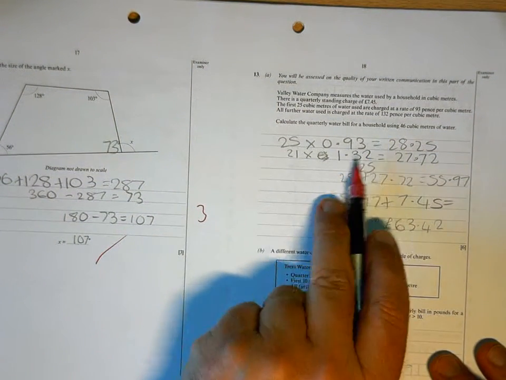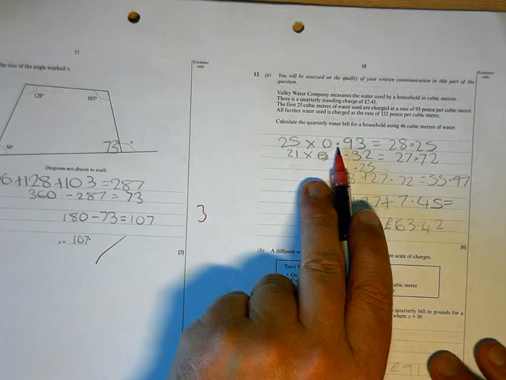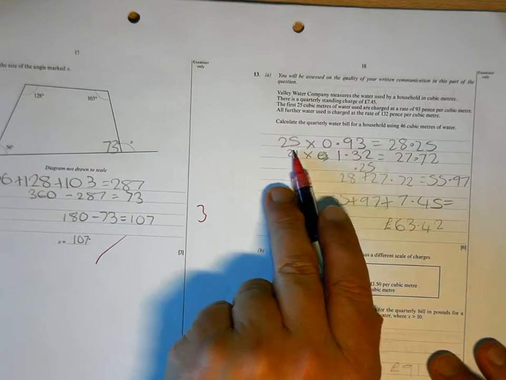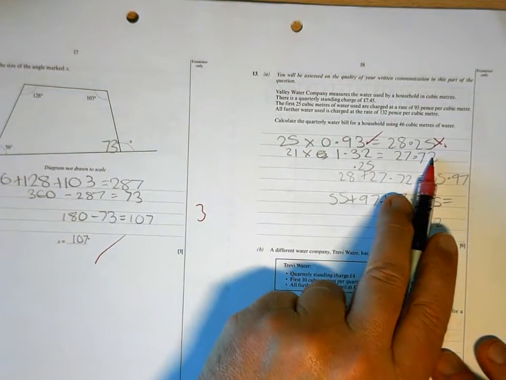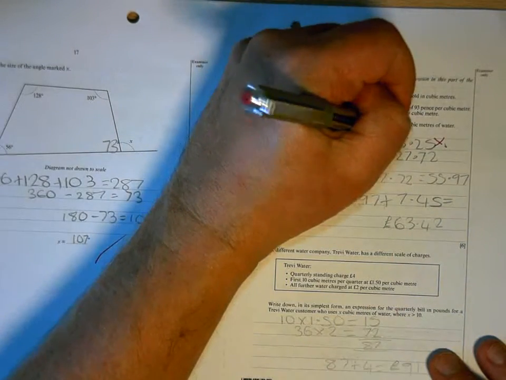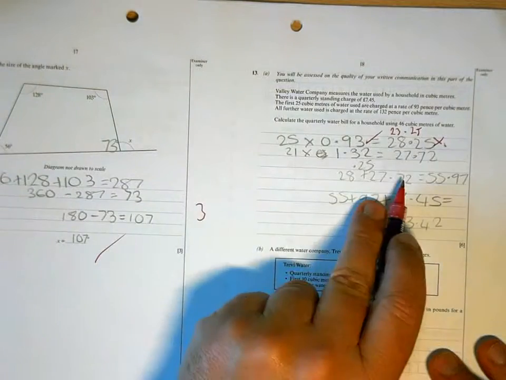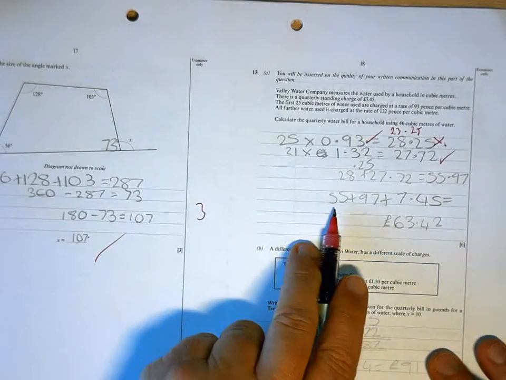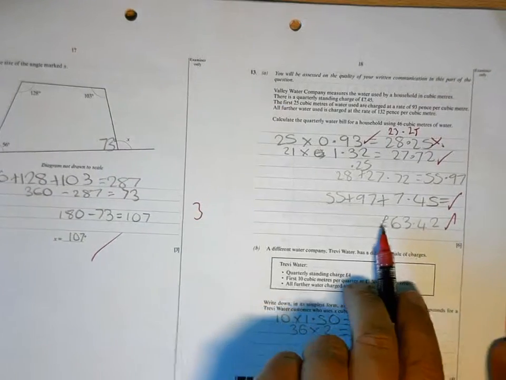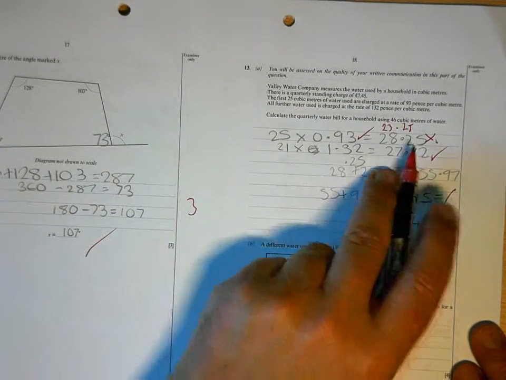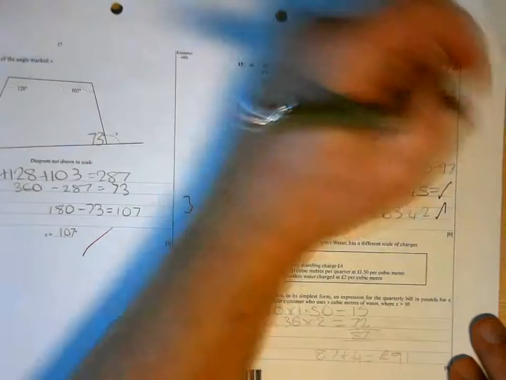What have we done here? So you've got your 25 times 93, which is correct, but doesn't give you that on your calculator. That should be £23.25. 27.72 is correct, and then you add those together and you would end up with that. So your only mistake is there. So you're going to get 5 out of 6 for that.